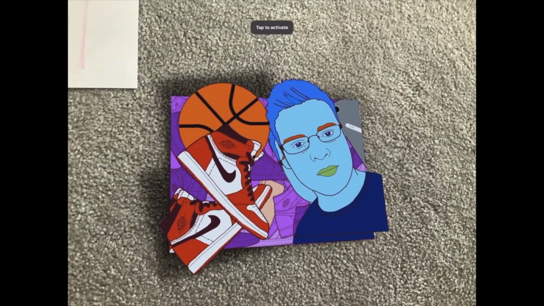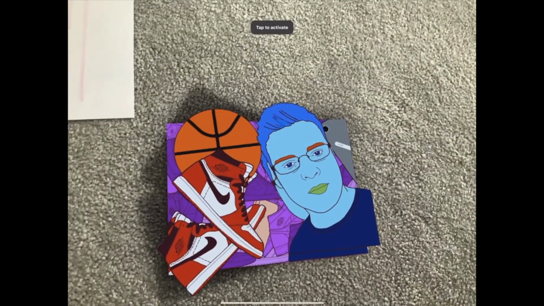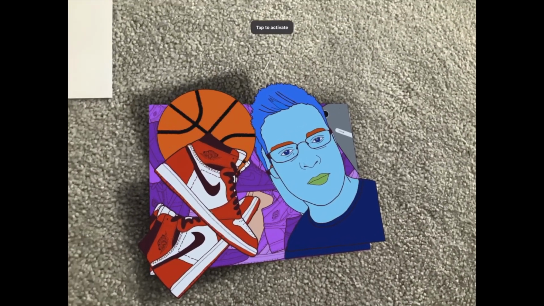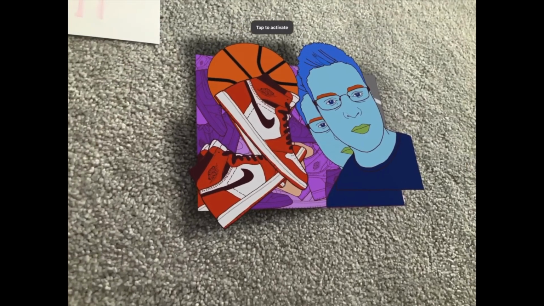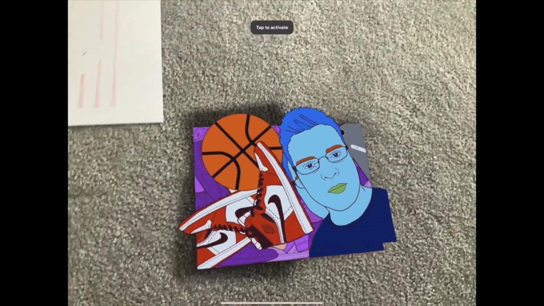Again, the ball. So it makes the artwork interactive. Again, this could be on the wall. You look at it through the iPad, and you can have all this interactivity with it.